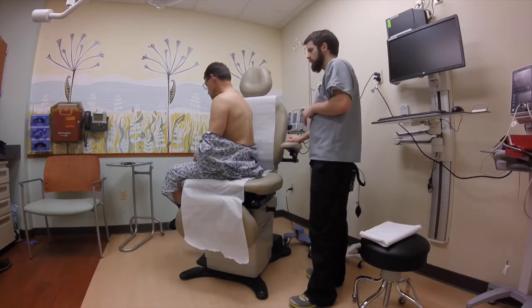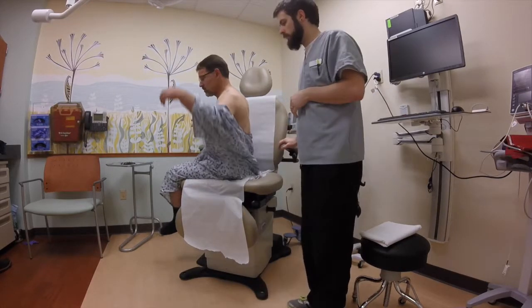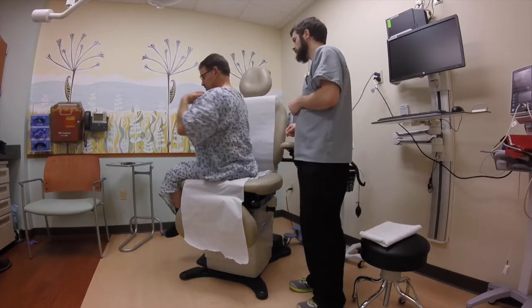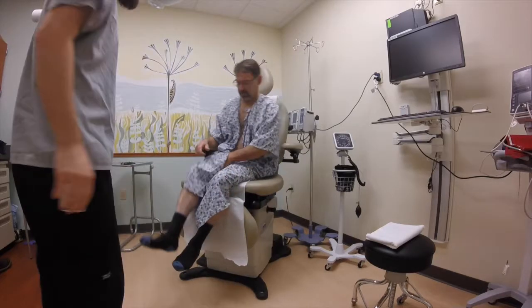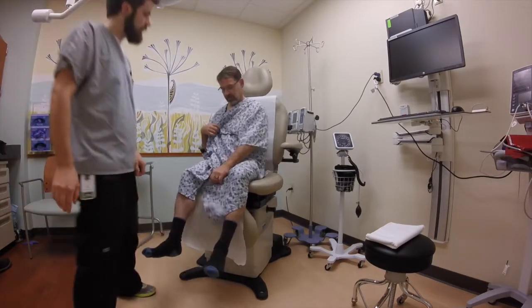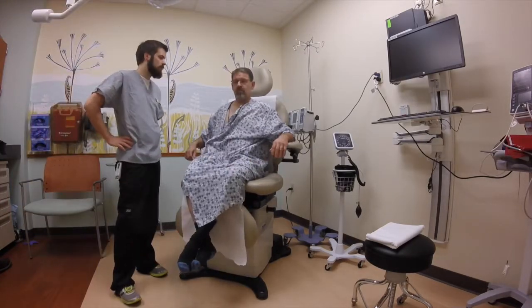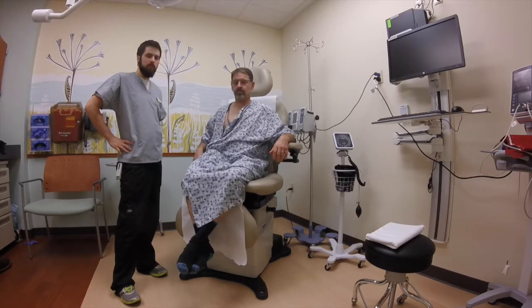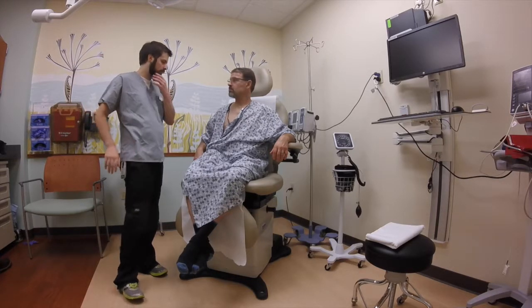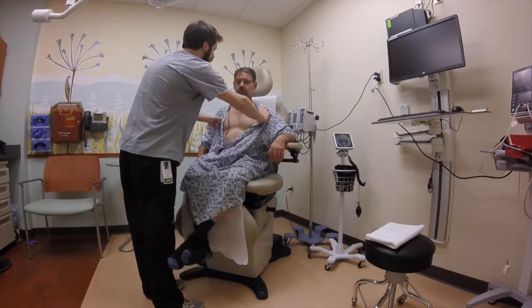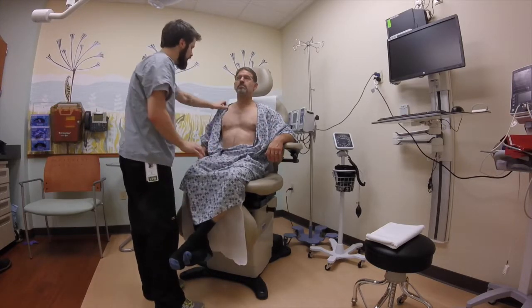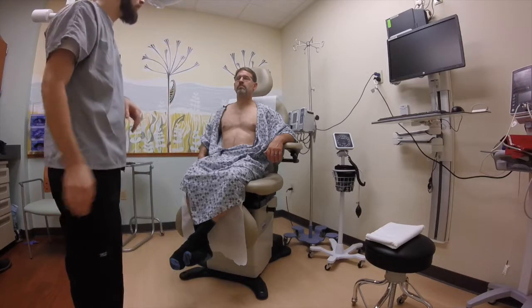All right, so now I'll have you turn back here, facing me. So at this point, I'm going to inspect his anterior chest, thorax, his precordium. So first of all, I'm just going to take a quick look. Again, we're inspecting for skin discolorations, masses that we can see.